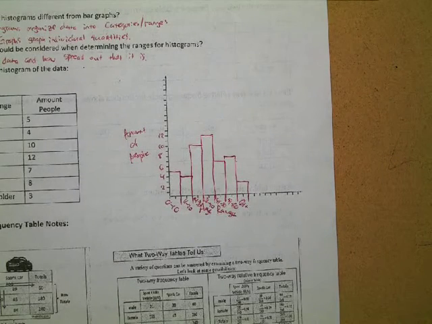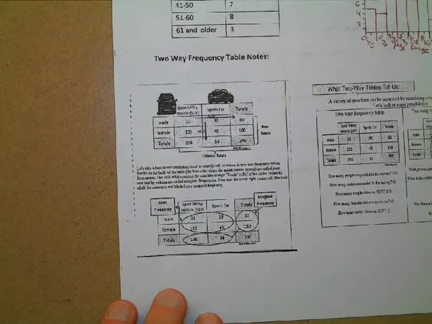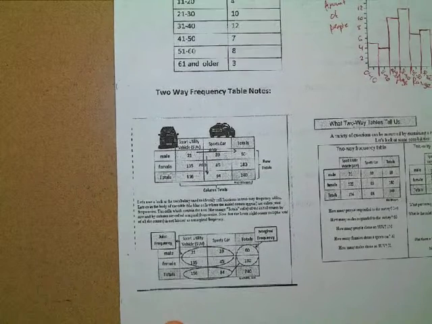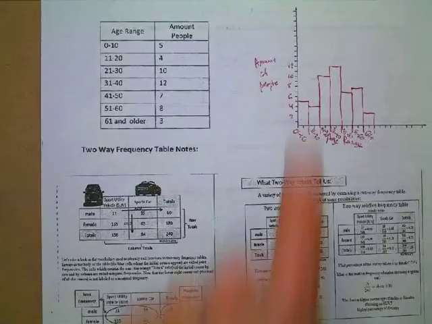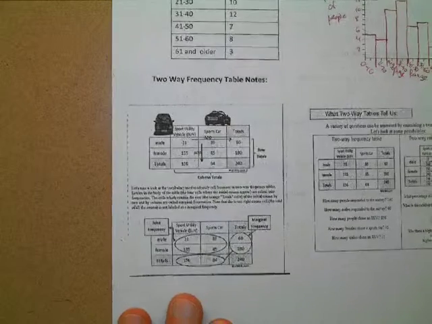So anyway, we'll see. Let's take a look here at these two-way frequency tables. Okay. So on the bottom left of the paper here, there's our histogram. We're going to go right down to here. Okay, and just introduce these two-way frequency tables. Okay?